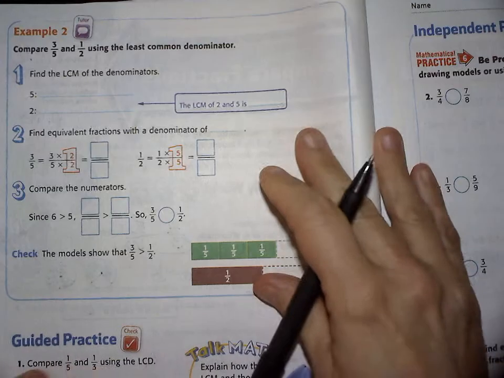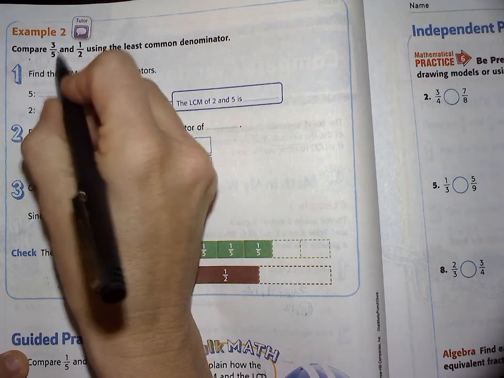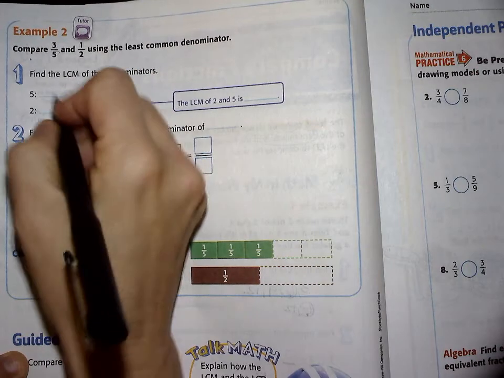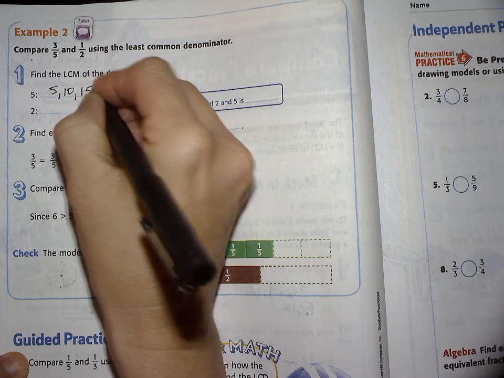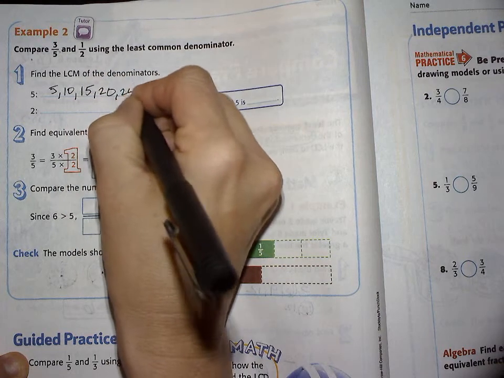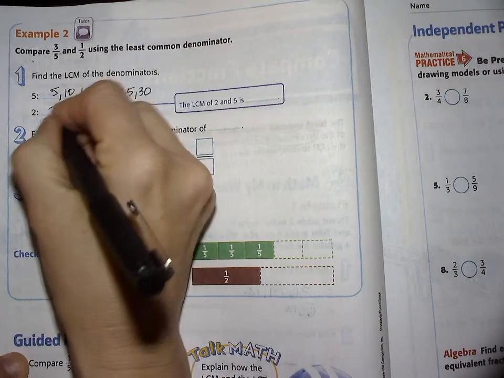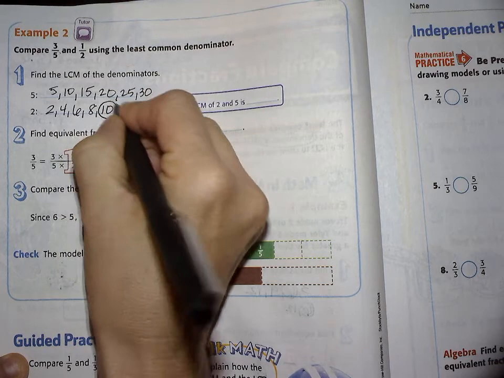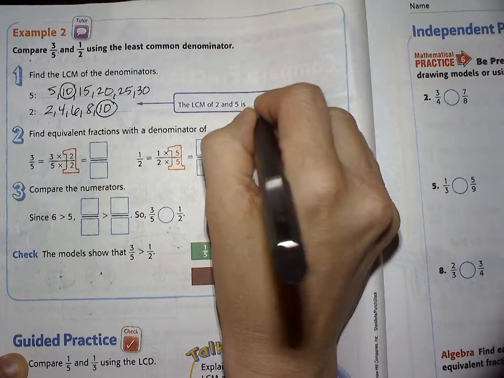Okay, it says compare 3/5 and 1/2 using the least common denominator. So it wants to know which one's bigger, 3/5 or 1/2. We can't tell because the denominators aren't the same. So we're going to find the least common denominator, or the least common multiple. 5, 10, we're skip counting, we're doing multiples. 15, 20, 25, 30. Okay, that's probably plenty. Let's see if it is. 2, 4, 6, 8, 10. There we go. So the least common multiple, or least common denominator, of 2 and 5 is going to be 10.